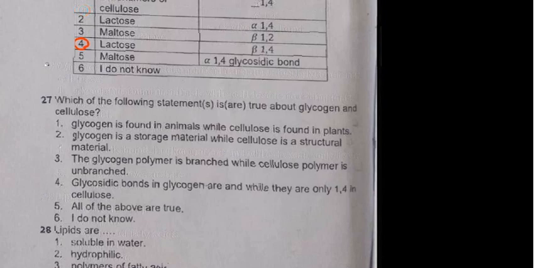Glycosidic bonds in glycogen are 1,4 and 1,6, while they are only 1,4 in cellulose. All of the above are true. So glycogen polymer is branched, while cellulose polymer is unbranched. Glycosidic bonds in glycogen are 1,4 and 1,6, while they are only 1,4 in cellulose. All of the above are true. So we have glycogen found in animals while cellulose is found in plants. So this is true here.